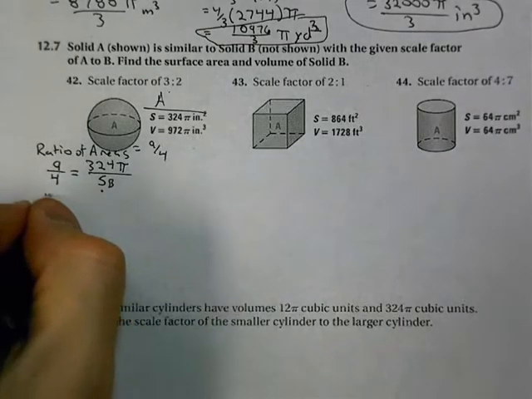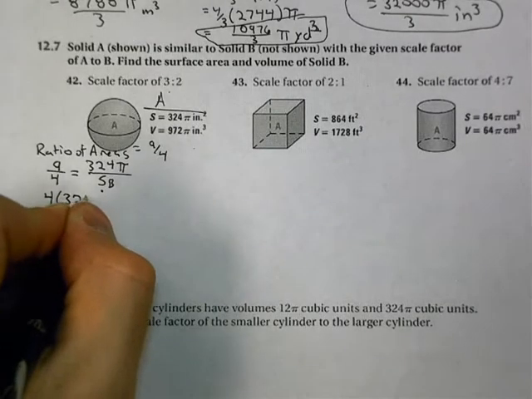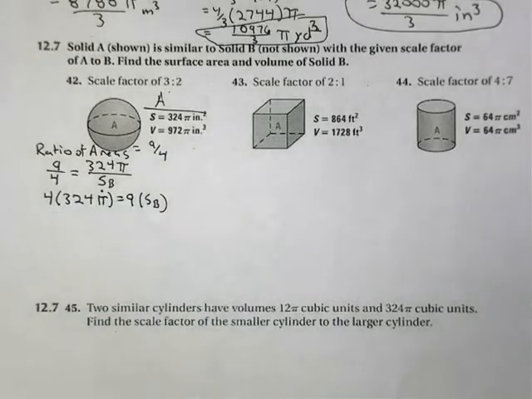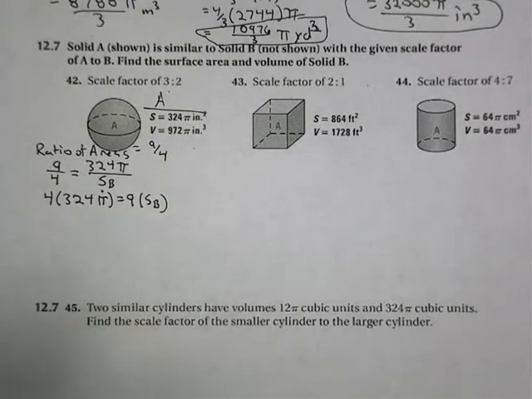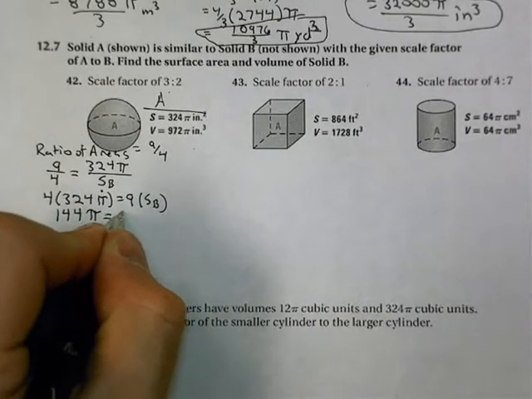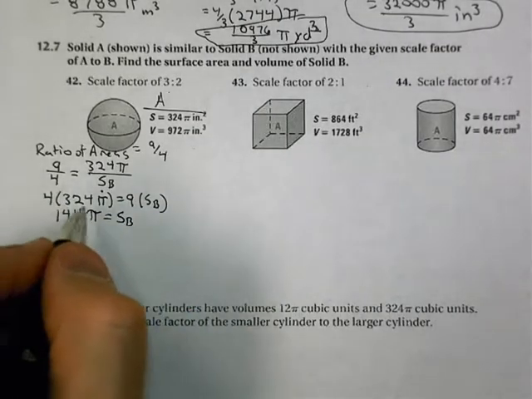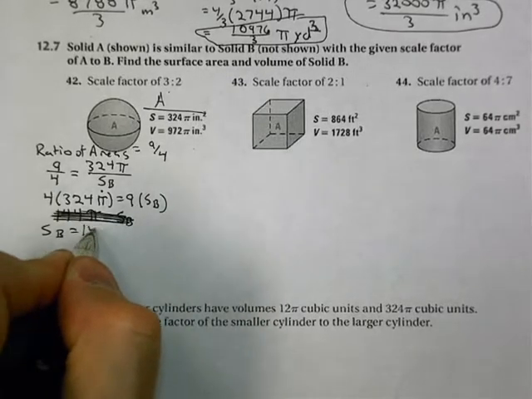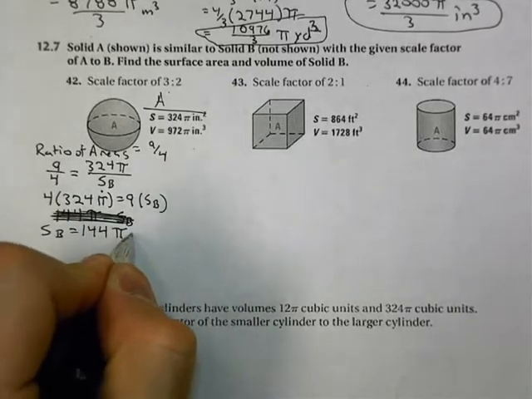I then do cross product. 4 times 324 pi equals 9 times the surface area of B. 4 times 324 would give me 1,296. I divide by 9 and I get 144 pi equals the surface area of B. Let's write that a little better. Surface area of B is 144 pi inches squared.